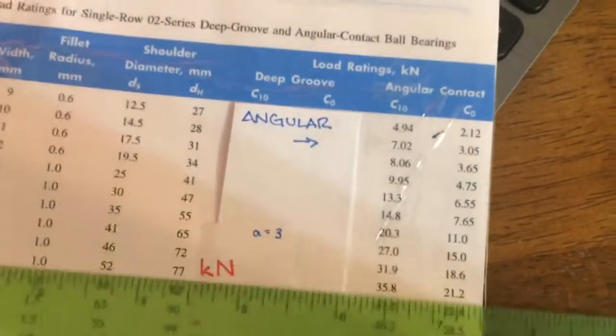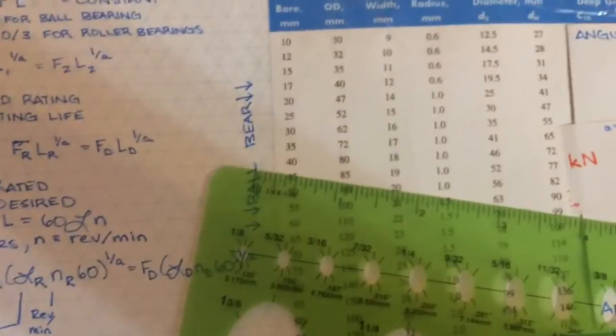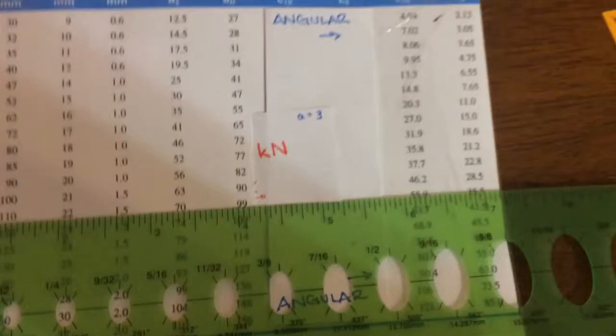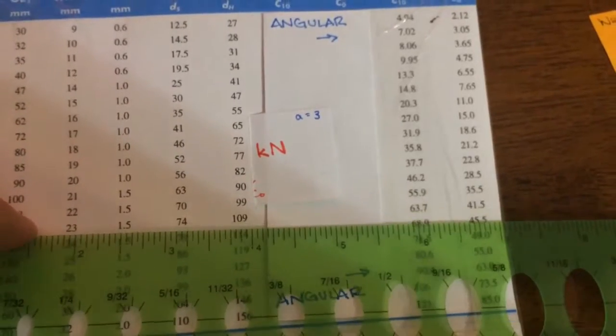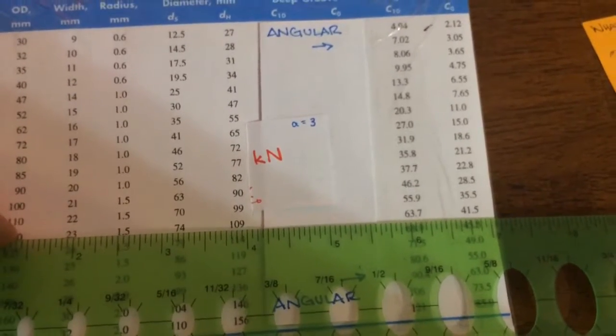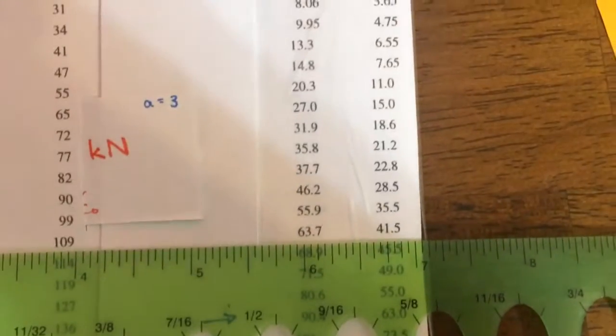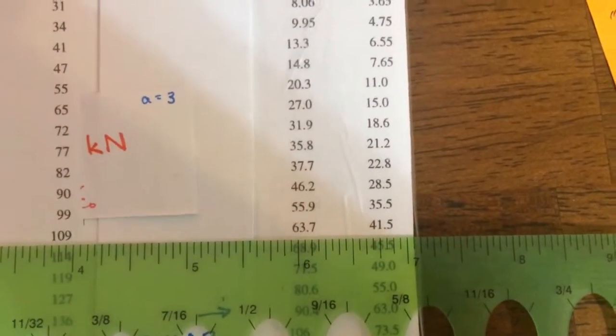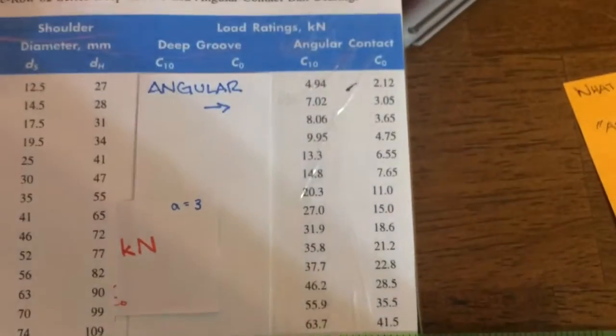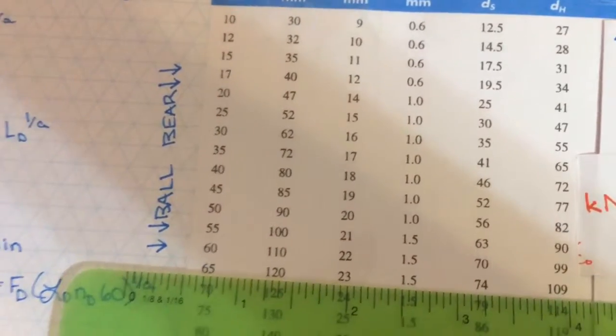Now we look again to the C10, and I just said it was 57.85. So we look for 57.85, and it's underneath 63.7. And 63.7 has a C naught of 41.5, and it is a bearing of 65.